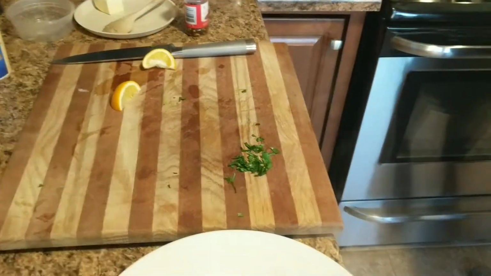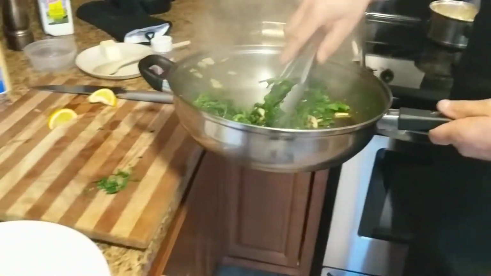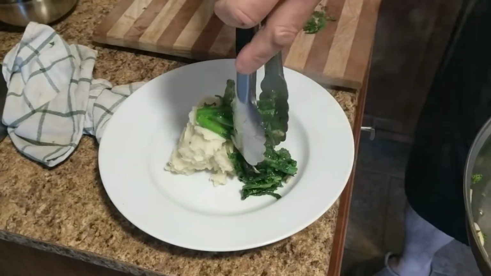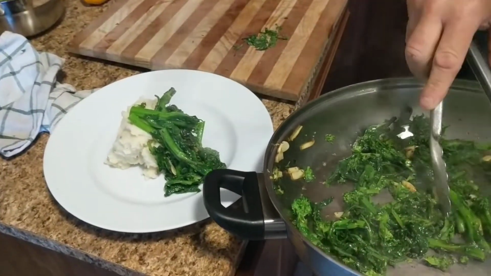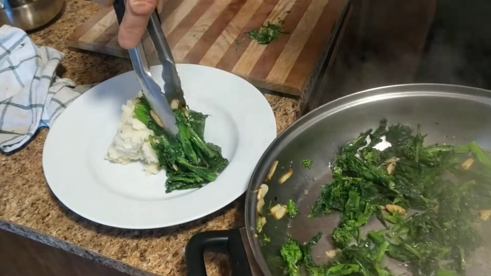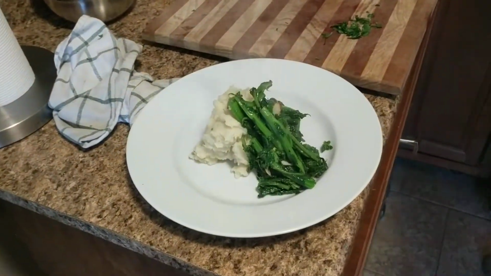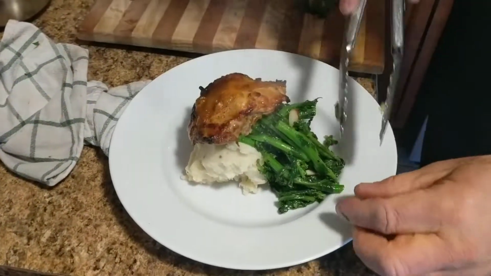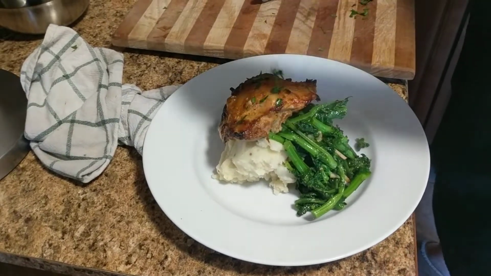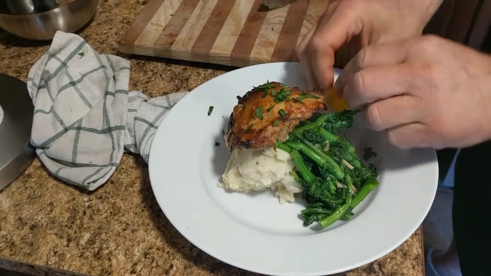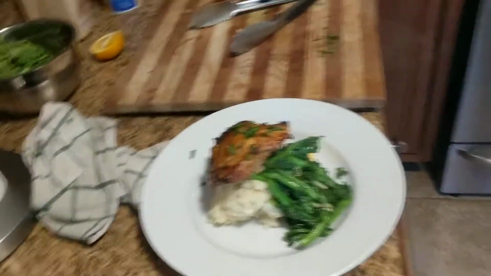I'm going to come over here. I'm going to take some broccoli rabe. Look at a beautiful piece of garlic. I'm going to elevate that like this. Not overkilling it, proportionate. Okay, so we see a little bit of the potato. The chicken, boom, right on top. A little bit here. A little bit here.